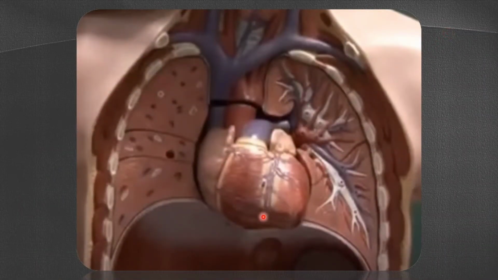Now again you can see this is the diaphragm, this is the diaphragmatic surface of the heart, this is the right border of the heart, this is the left border of the heart, this is the anterior surface of the heart. This is the inferior vena cava, superior vena cava, and this is the ascending aorta and then the arch of the aorta, and this is the pulmonary trunk, this is the right atrium, right ventricle, this is the left atrium, this is the left ventricle. The left ventricle is more towards the inferior surface and then towards the left side.